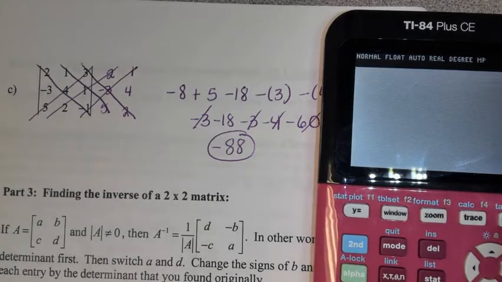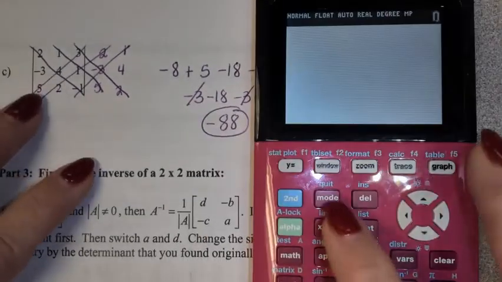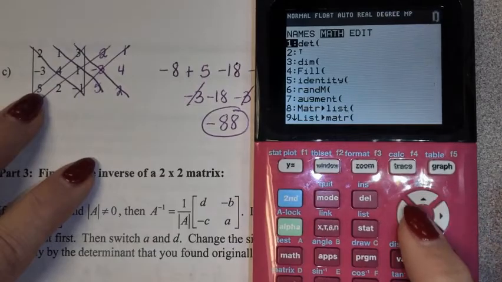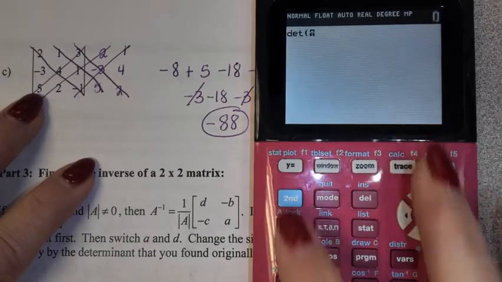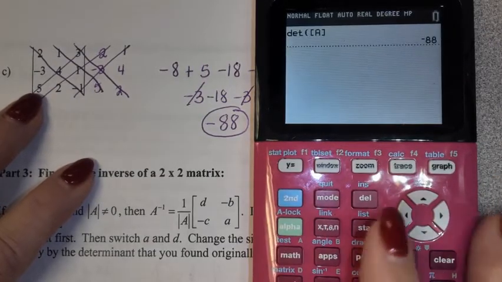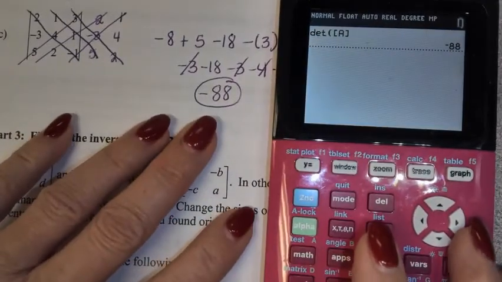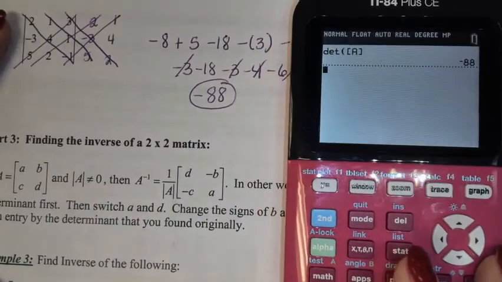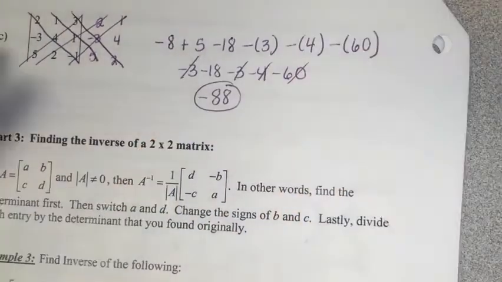Make sure you quit. I like to have a clear home screen, so always make sure that's clear. Then I go back to matrix, determinant of matrix, and wherever I put it into A, negative 88. So we're good.